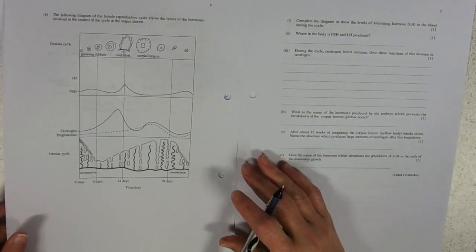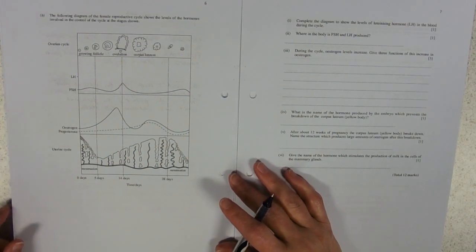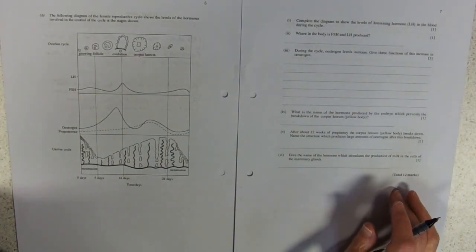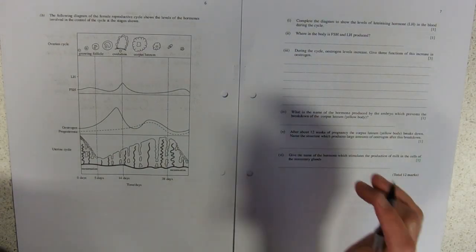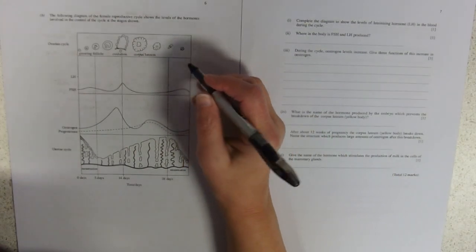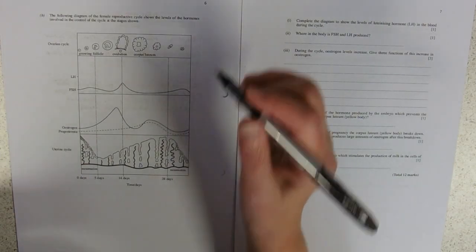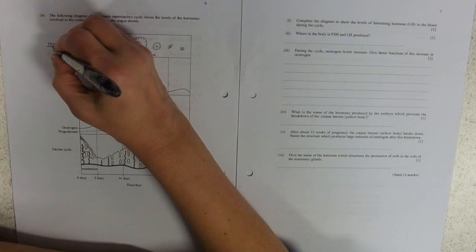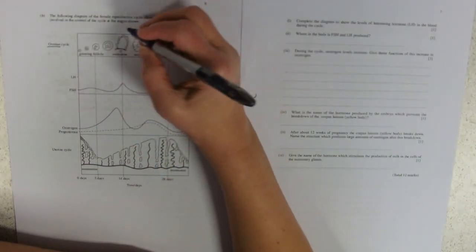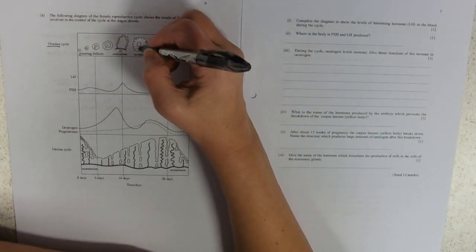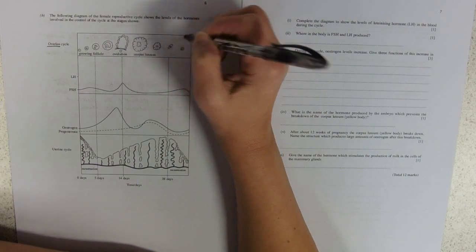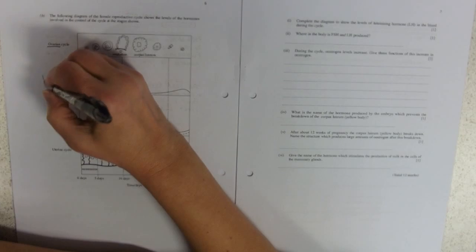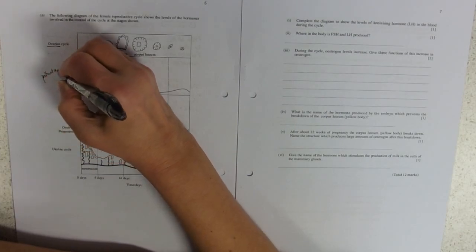I turn over now and my heart is going to plummet as I see the following diagram of the female reproductive cycle, which shows the levels of hormones involved in the control of the cycle at the stages. So this is kind of the diagram that I've got in my notes. So I've got what's happening in the ovary. So that's the sort of Graafian follicle thing bursting open, corpus luteum. And I've got LH and FSH, so these are my pituitary hormones.